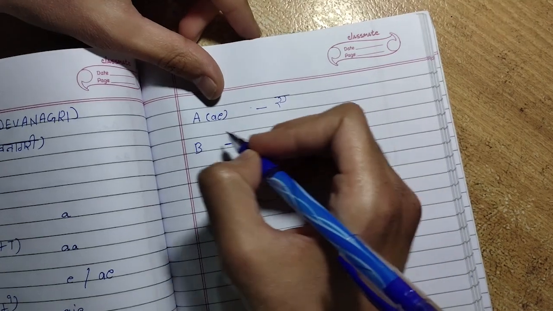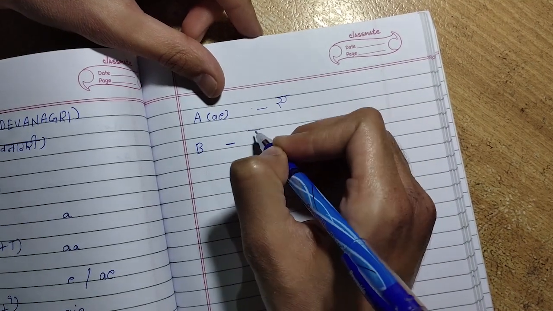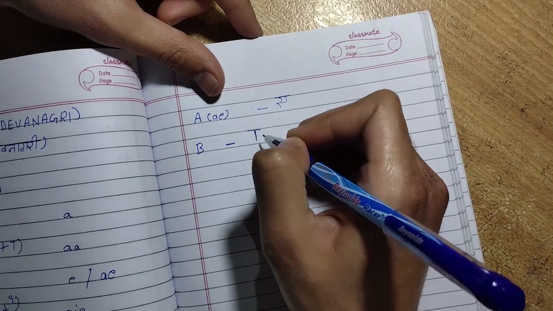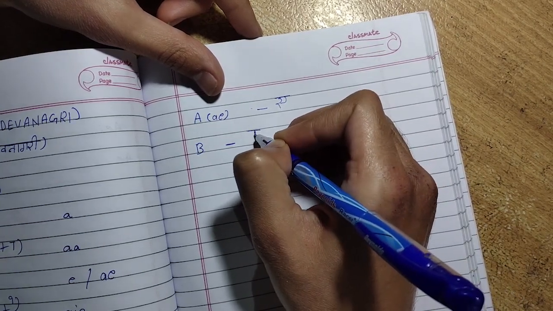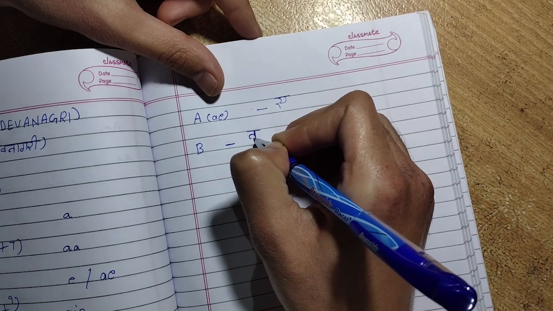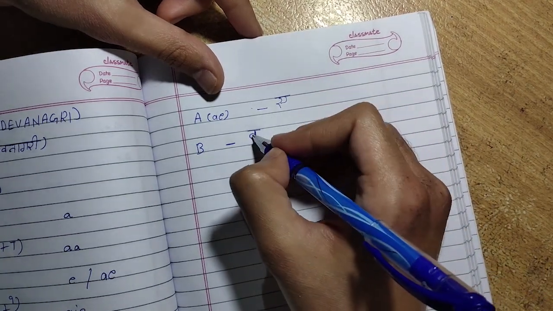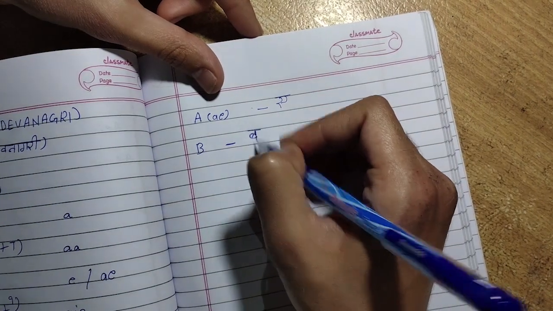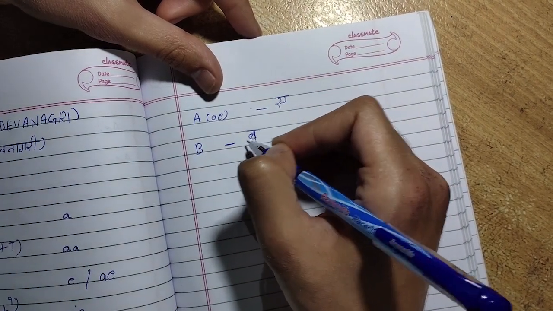So how do we write B? First, a roof. Then we will stretch a line. Then we will create a half circle like this, and we will put a line. Right? A roof, a line, a half circle.